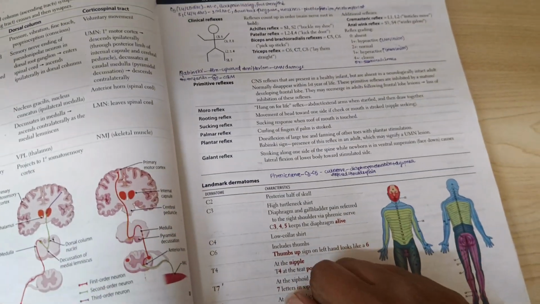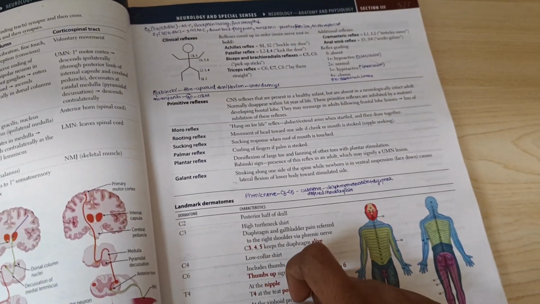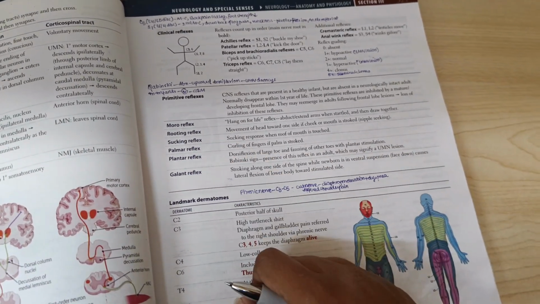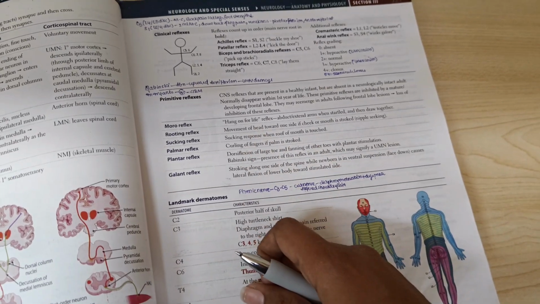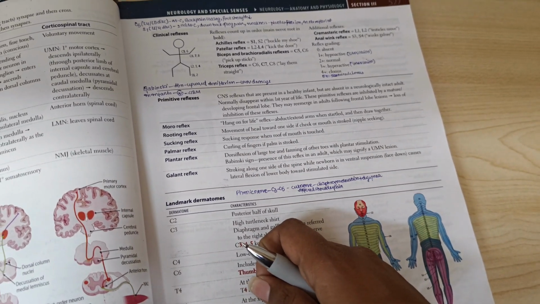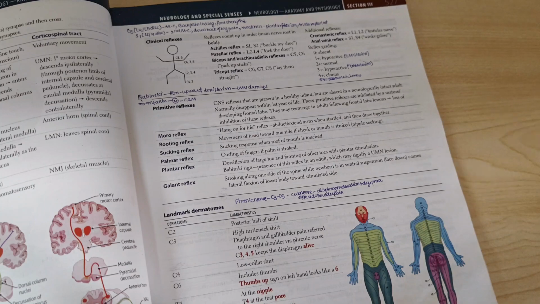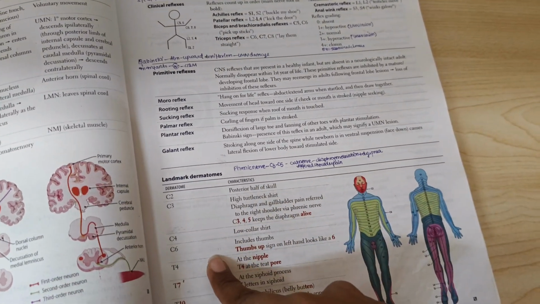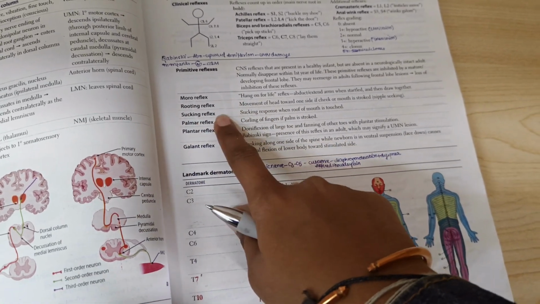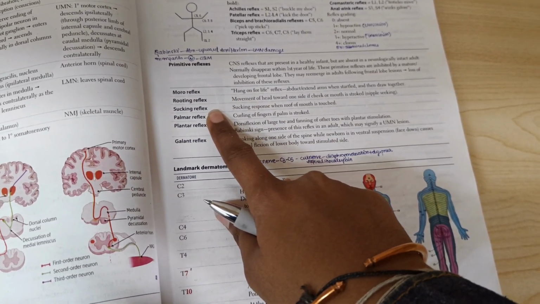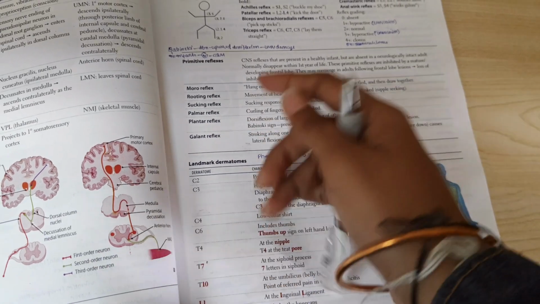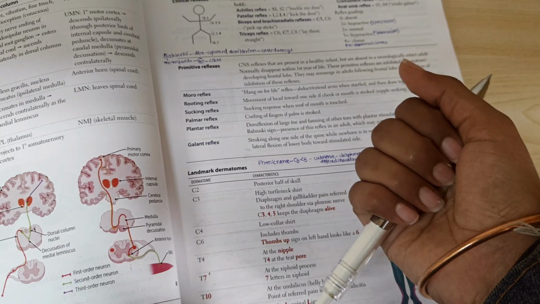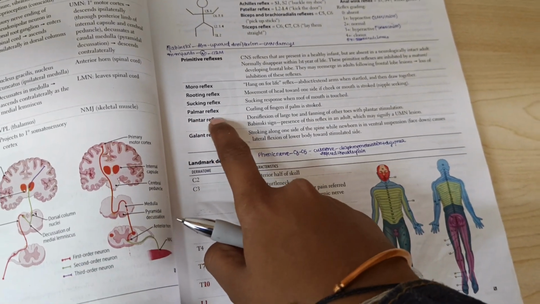Moro reflex is when the baby abducts or extends the arm when you just tap like this, and rooting reflex is movement of the head towards the cheek or mouth when you stroke. Like when you stroke her mouth, she will move towards the nipple or towards one side of the mother. Next, sucking reflex, in the name you can understand, sucking of milk. Palmar reflex is, for example, this is my hand. If I put it, the baby will curl her hands around my finger like this.